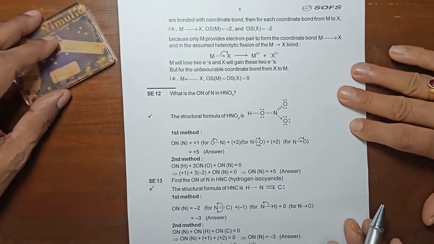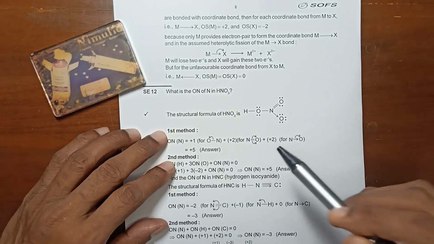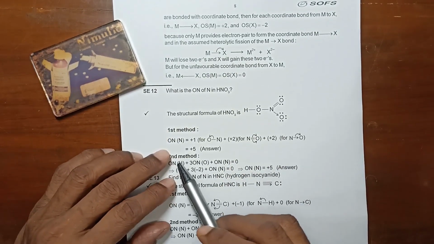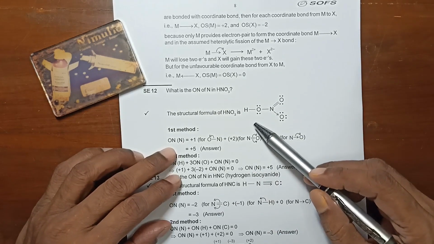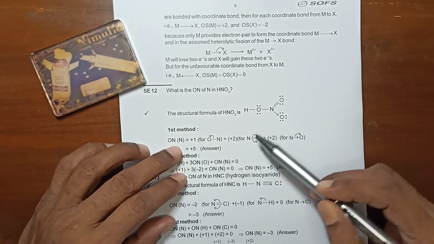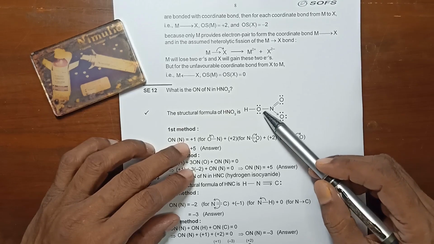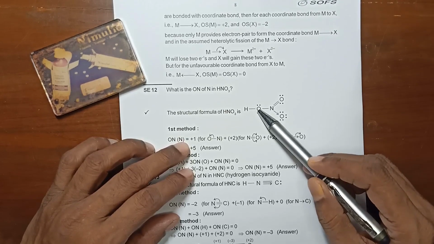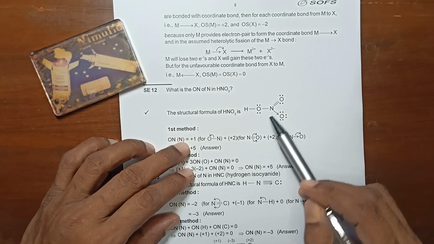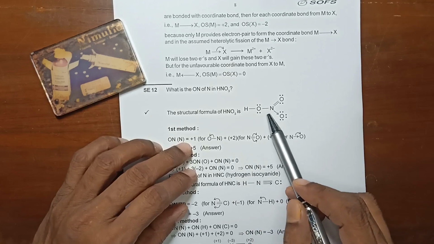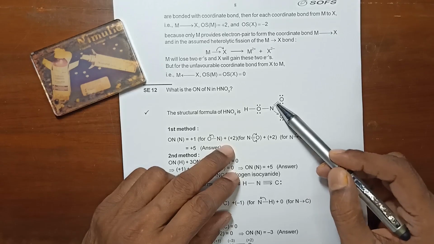Sample example. We are going to find the oxidation number of nitrogen in nitric acid, HNO3. It is the structural formula. First method. You see, the oxidation number of this nitrogen equals to what? Because of this N-O bond, there is heterolytic fission towards oxygen, so it will have plus 1. So plus 1 because of heterolytic fission of the N-O bond, plus the double bond, N double bond O.